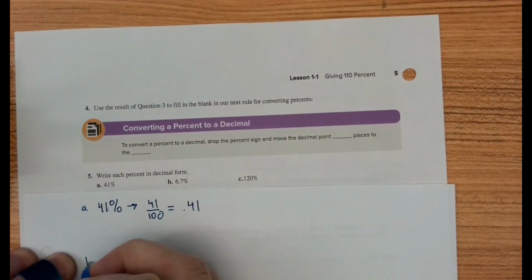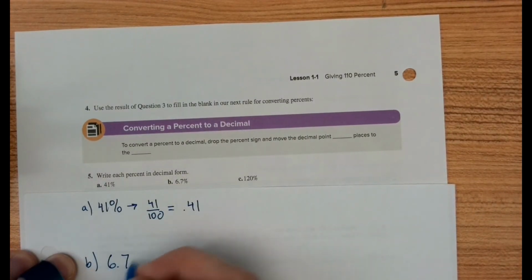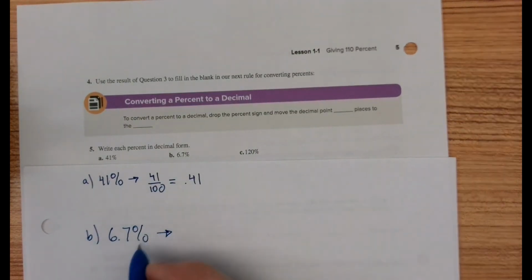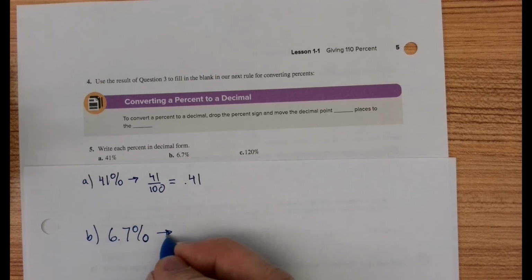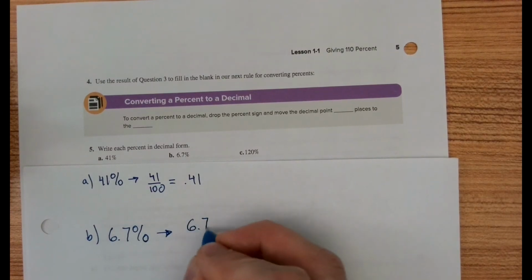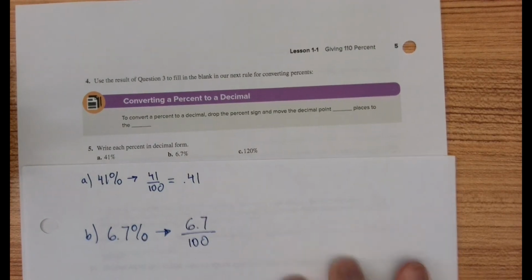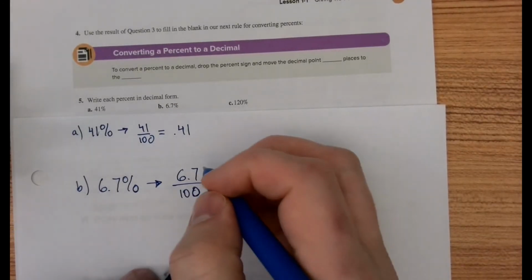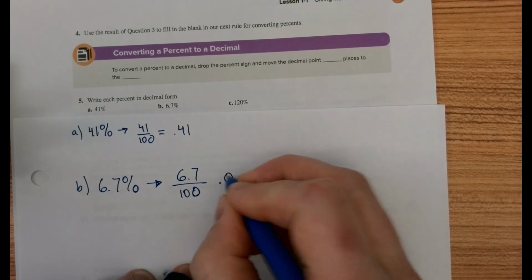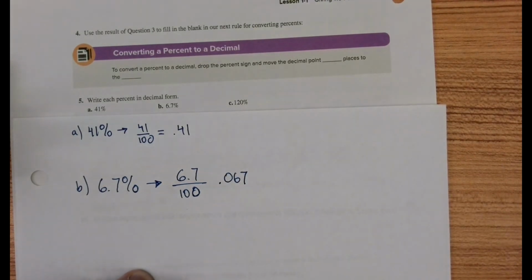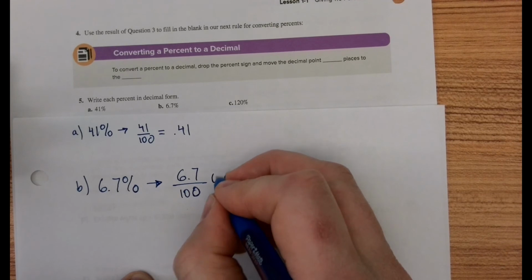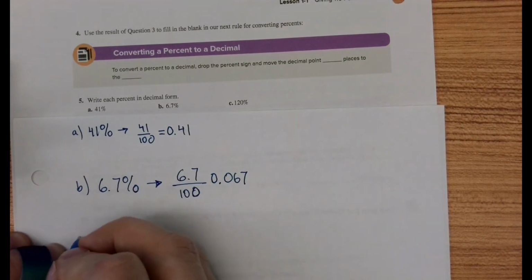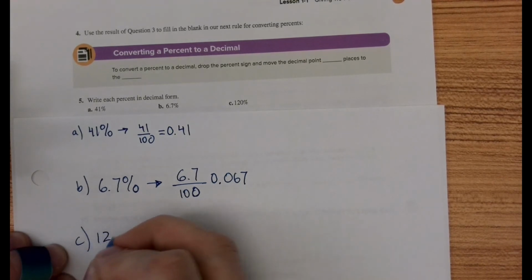That's A. B, hey, 6.7%, doesn't matter that there's a decimal in that percentage. All we're going to do is apply the definition of this percent symbol. It means take the number, divide by 100. And then to do the division, since I know the little shortcut, move the decimal 2 places to the left. I'm going to write this as 0.067. That's the decimal version of 6.7%. Often we like to put the 0 in front. I tend to forget because it doesn't really matter.